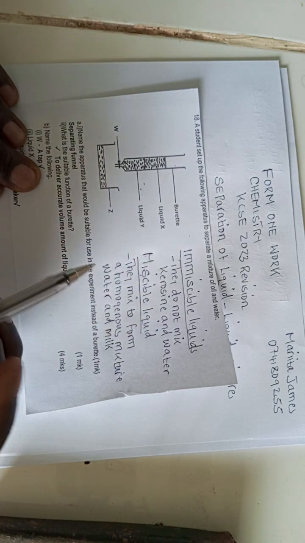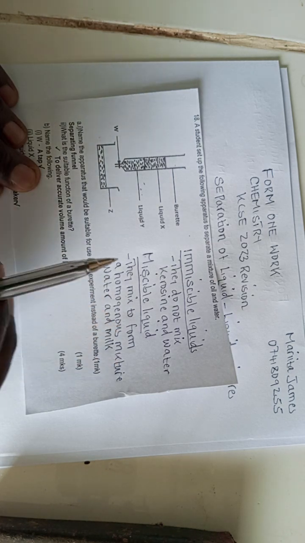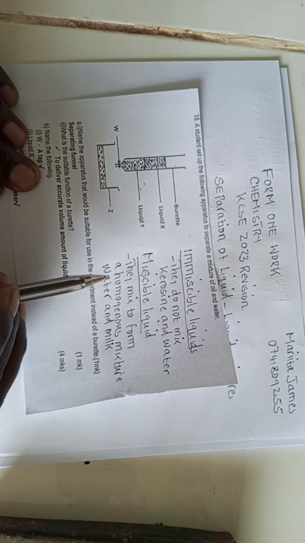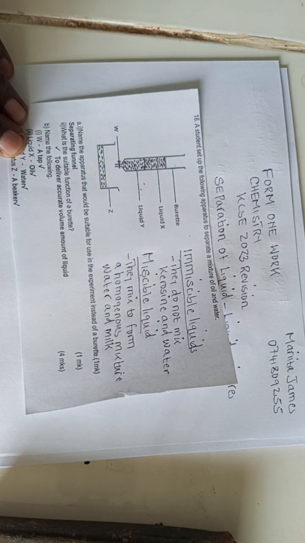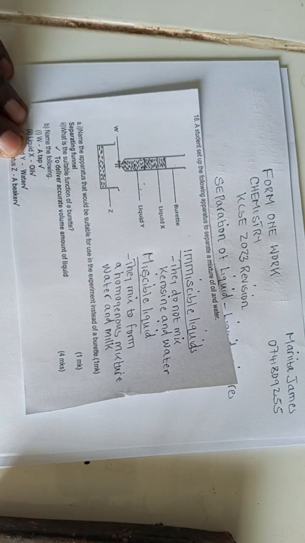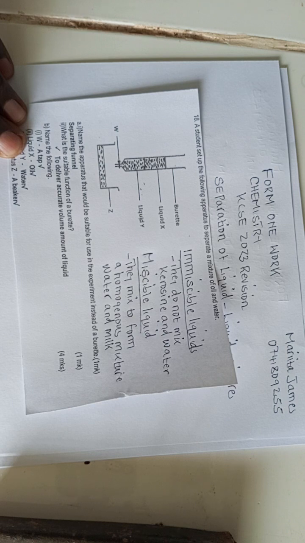Kerosene and water have different densities, and that is why they can be separated. In a mixture of paraffin and water, paraffin floats on water because it is less dense than water. So the property that makes the two liquids separable is that they have different densities.